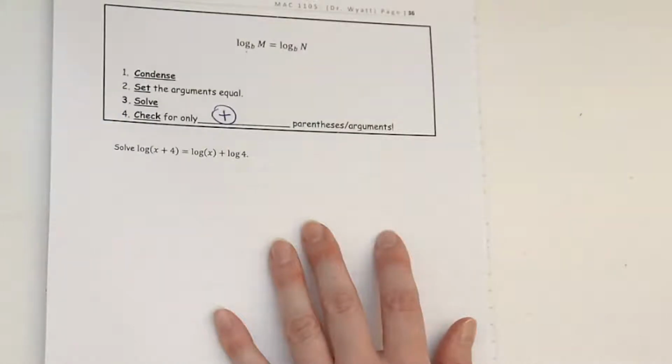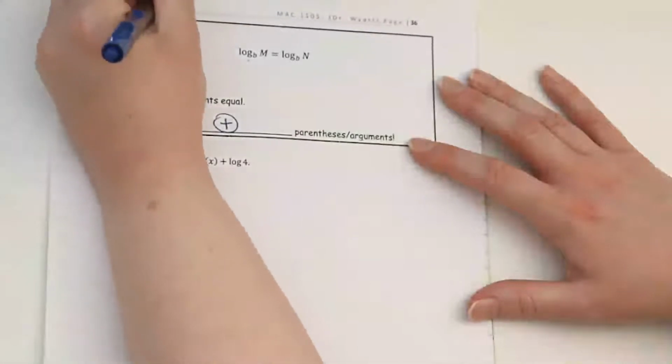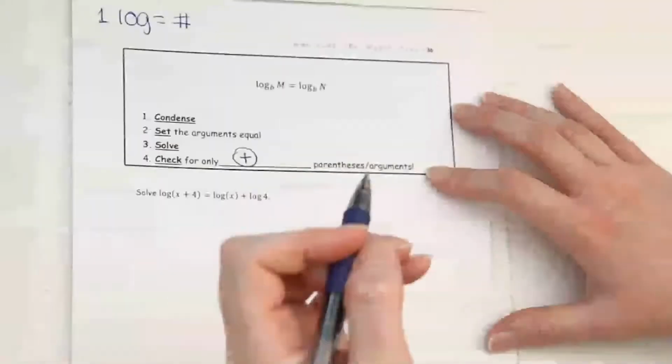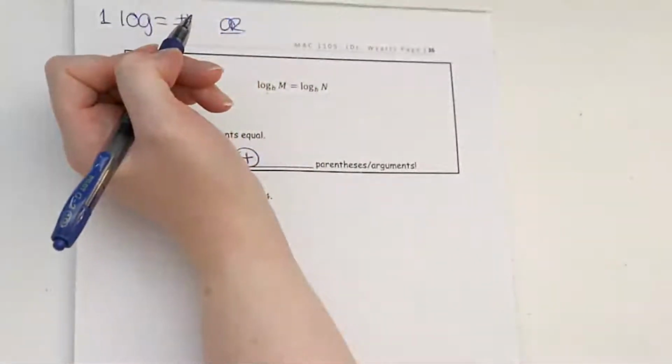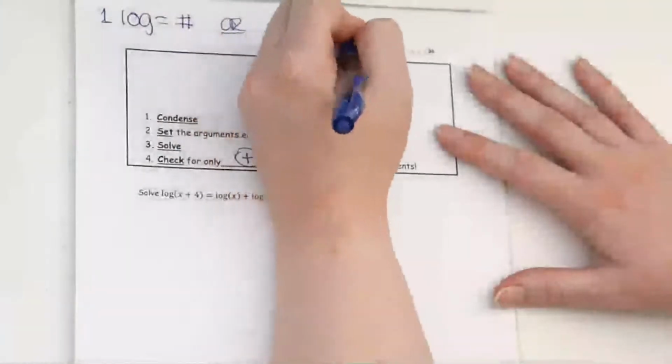All right, so what we're doing is we're trying to condense and then set the arguments equal. So what we'll do is we first condense and we're trying to get either one log equal to a number, or we are trying to get a single logarithm equal to a log.